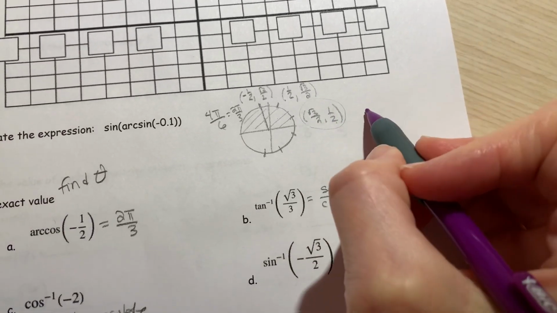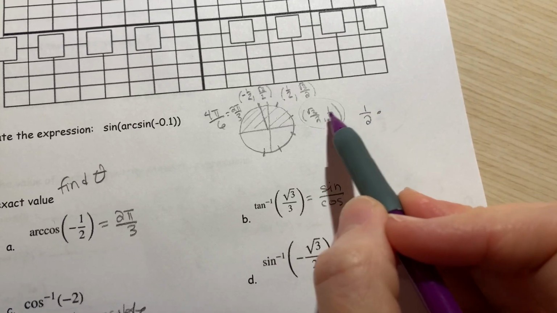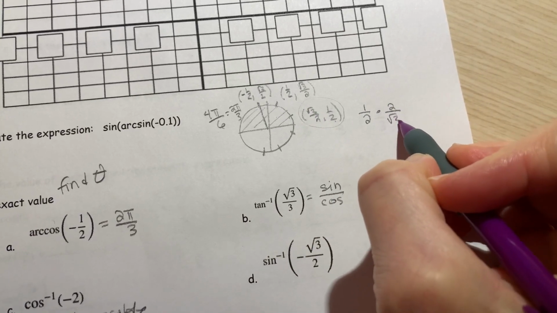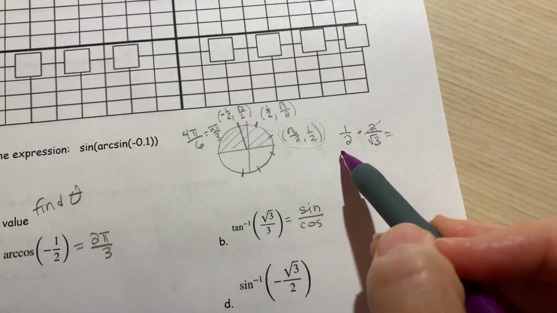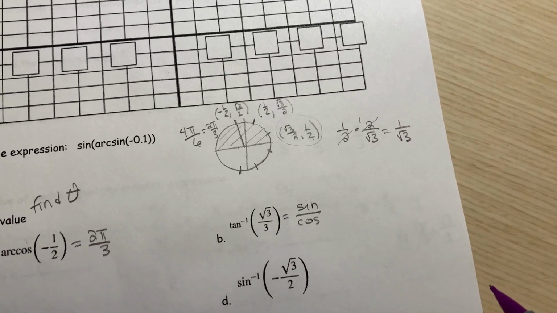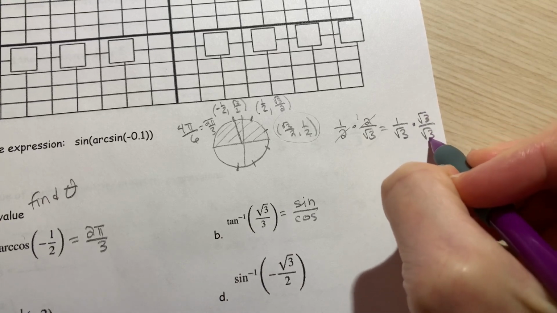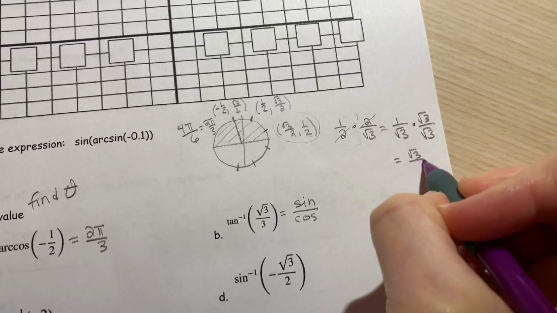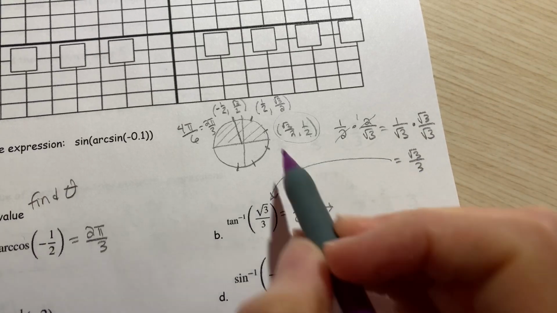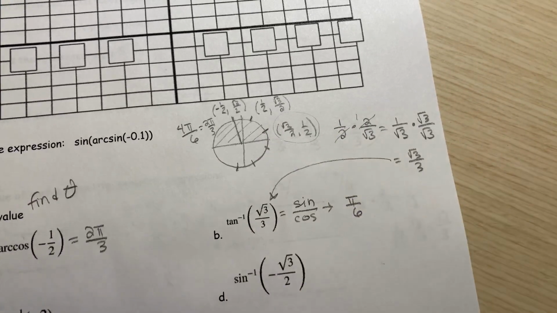So sine is 1/2 divided by cosine, so I'm going to do the change to multiplication and flip. So I'm going to get 2 over the square root of 3. So 2 on the top, 2 on the bottom, those divide to give me 1, and I'm left with 1 over the square root of 3. But when I rationalize this, when I multiply top and bottom by the square root of 3, I get square root of 3 over 3. So that matches. So the angle here is this angle, which is 1 pi over 6, or pi over 6.